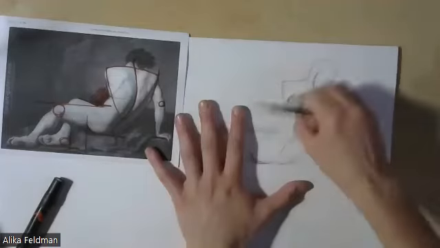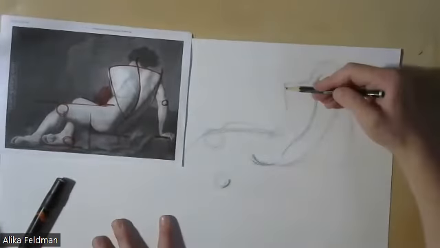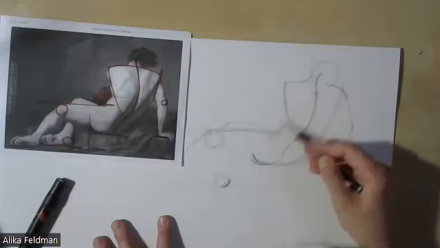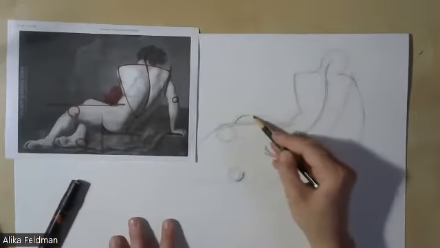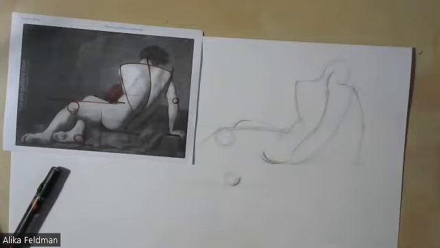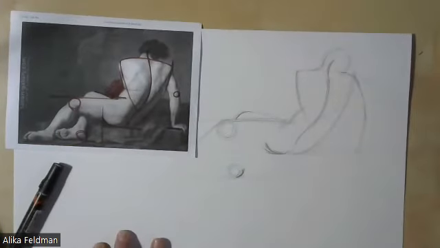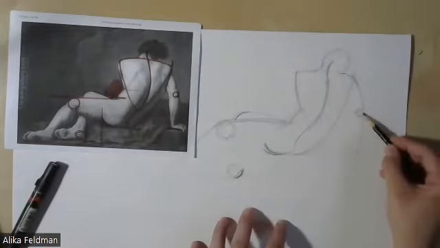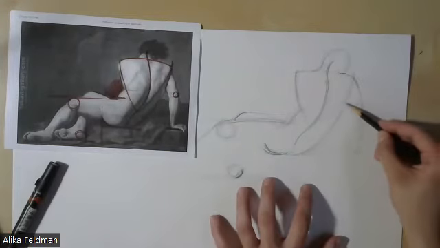And so now I know that I need to bring this down and bring that out a little bit like that. Okay, and this is just the process that you go through. And now my elbow is a lot more believable in here.